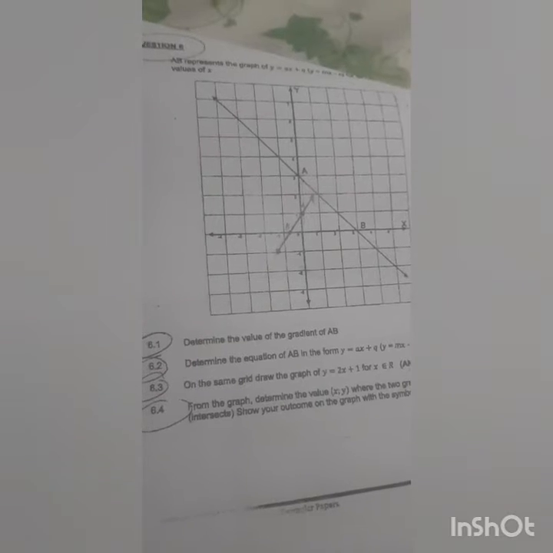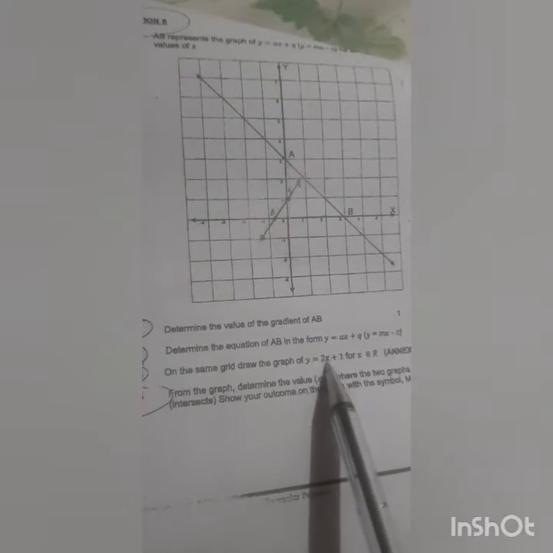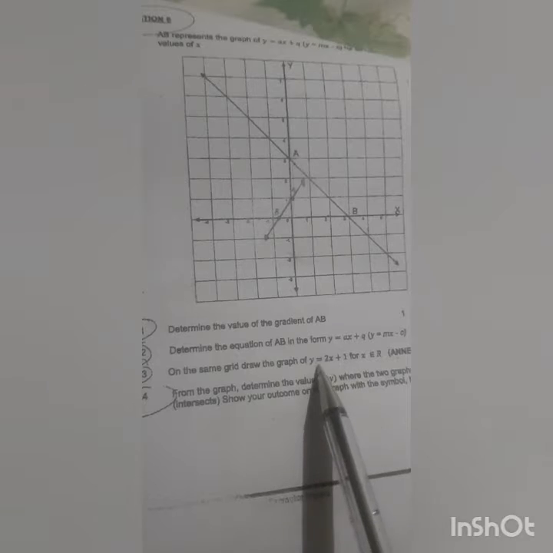Sometimes they don't say same grid, they say same set of axes. So just be cautious of those words there. So now they say on the same grid. They gave you only the equation, they did not give you the coordinates. So when you have only the equation and you don't have the coordinates, you're going to do your y-intercept and your x-intercept. So let's do this.